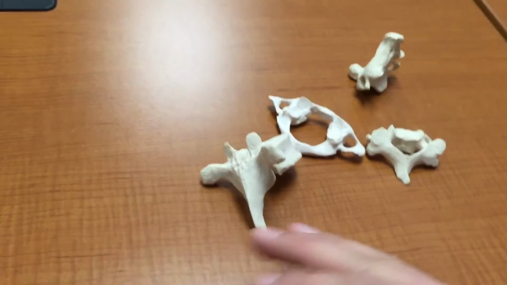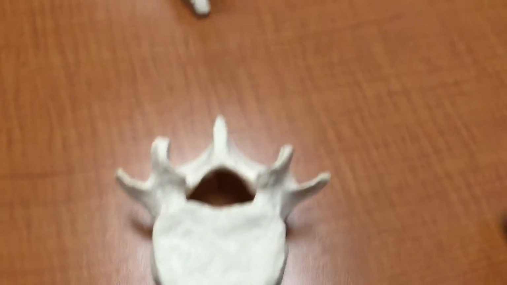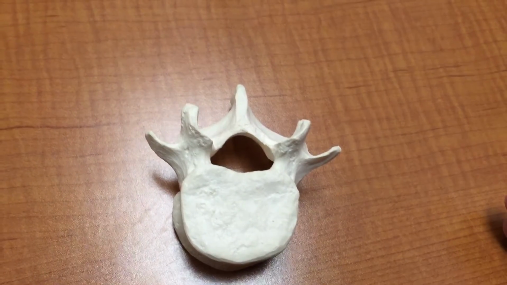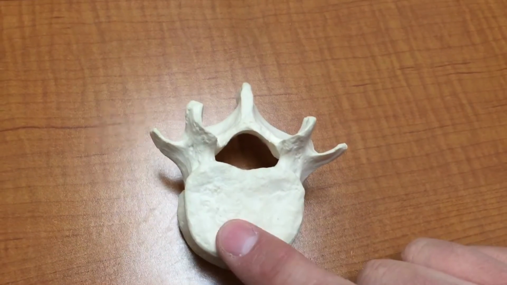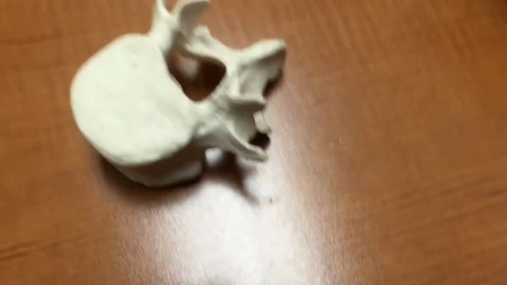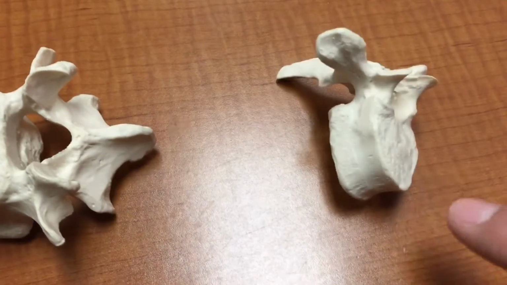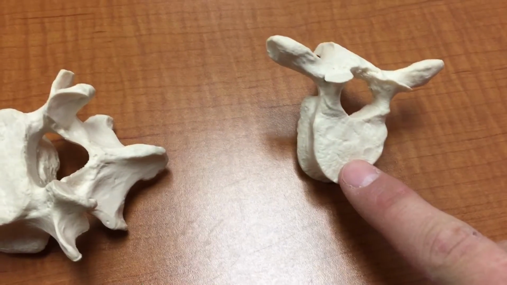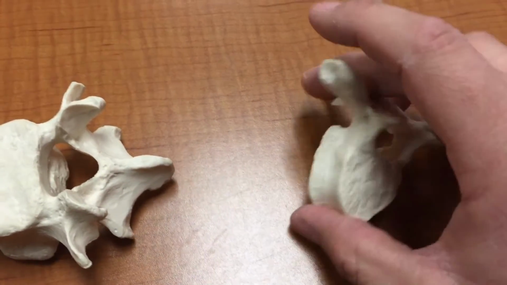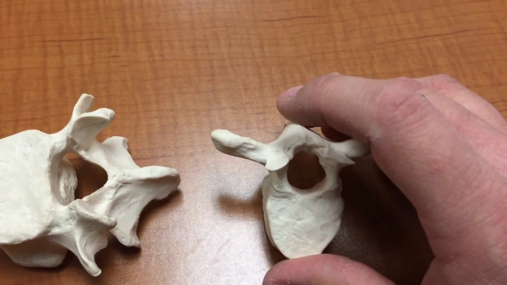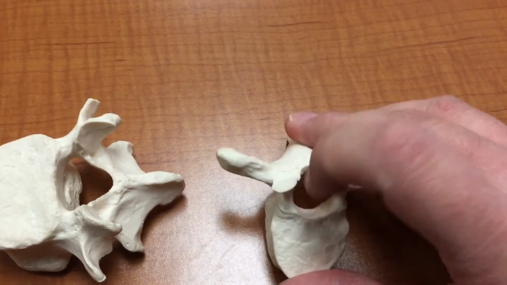As far as general features go, for your practicals, you have some specific things that I want you to know. You should be able to identify the body. That's the real big, thick part. You can see the body of a lumbar. There's the body of a thoracic. Okay, that's going to be what supports the weight. And in between the bodies of the vertebrae, there will be a disc called an intervertebral disc.